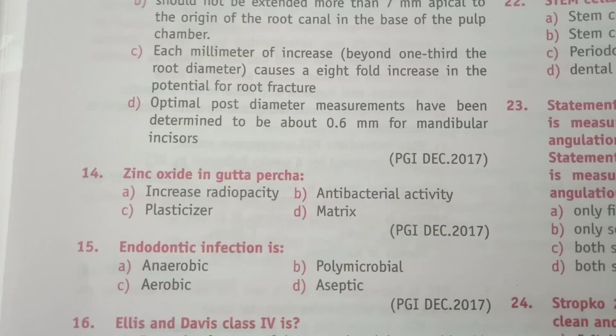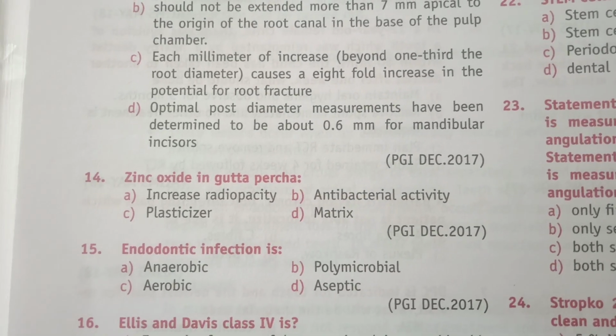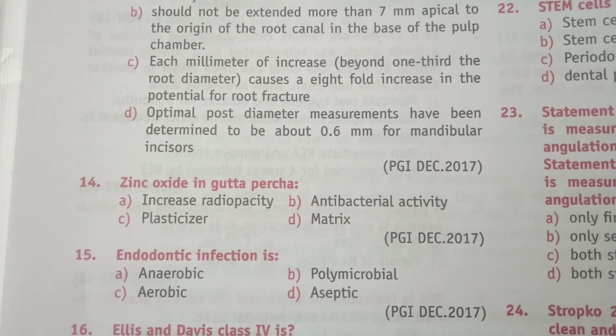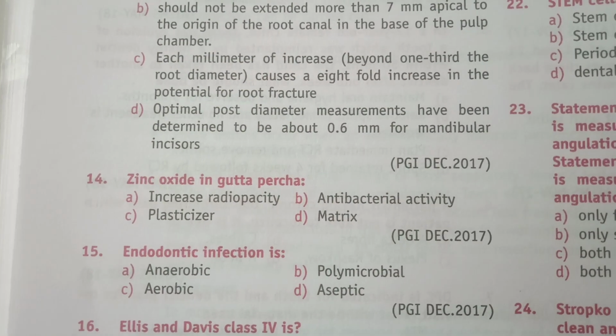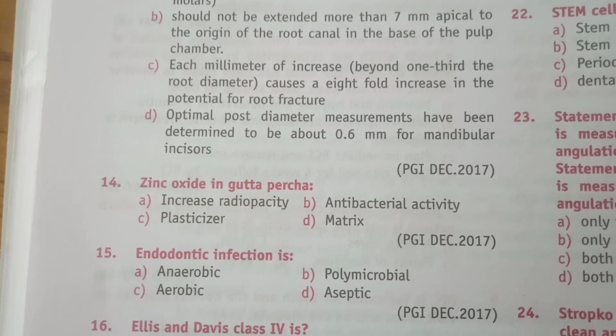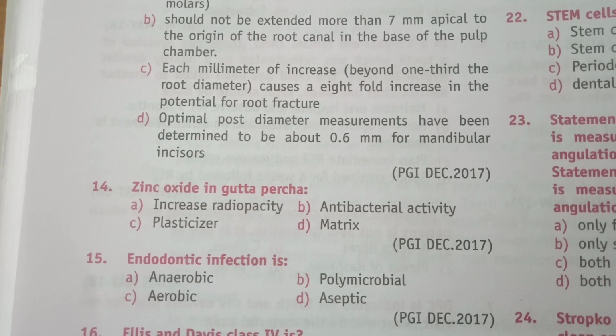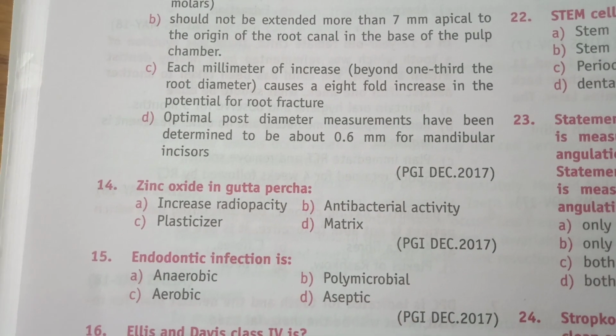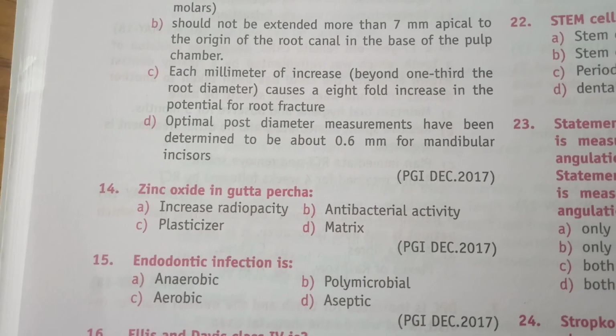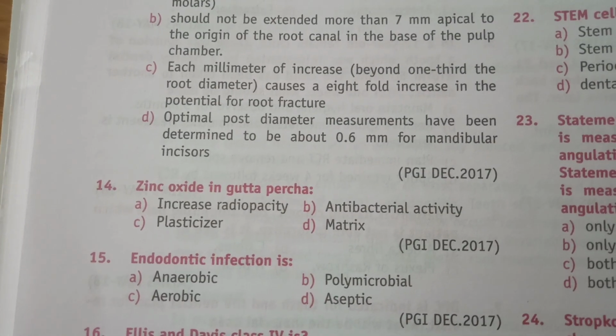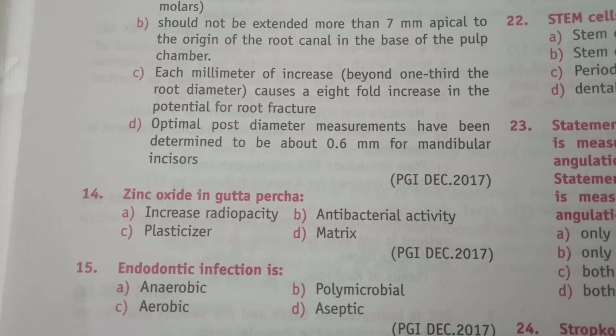Next question, number 40. Zinc oxide in gutta percha: it increases radiopacity, antimicrobial activity, plasticizer, or option D, matrix. The answer is B. Zinc oxide in gutta percha has antimicrobial activity.